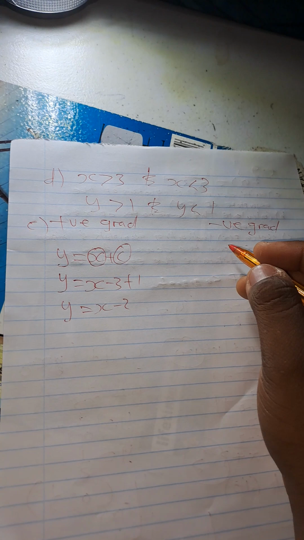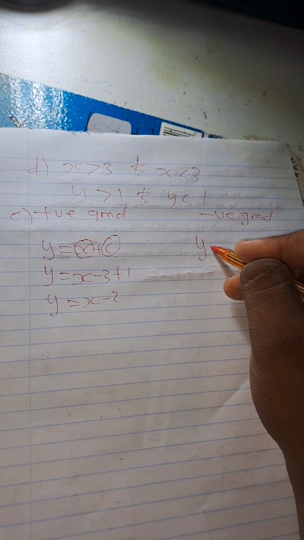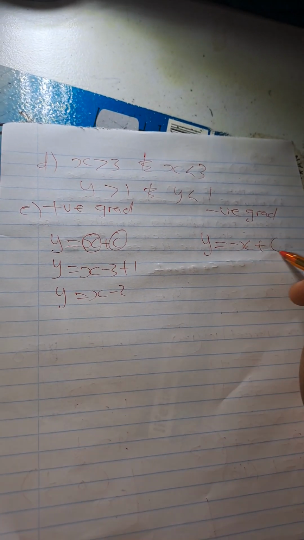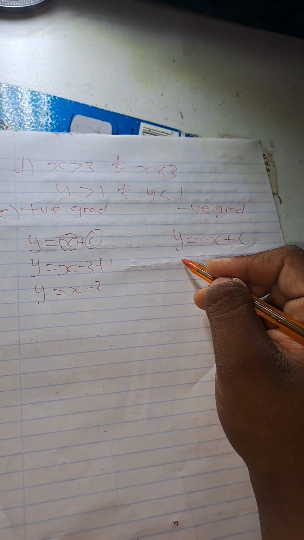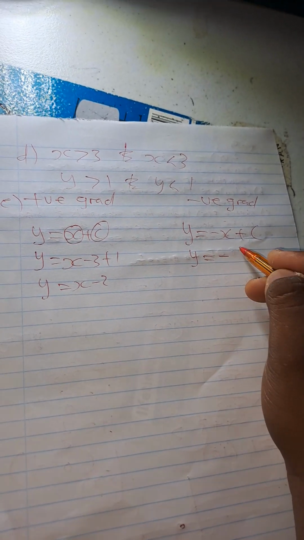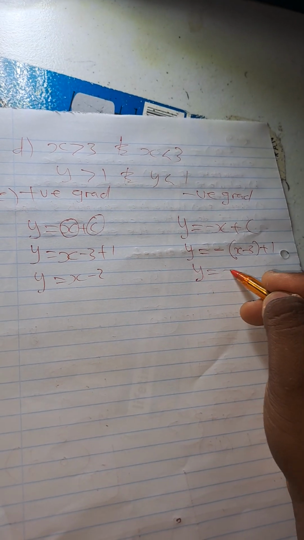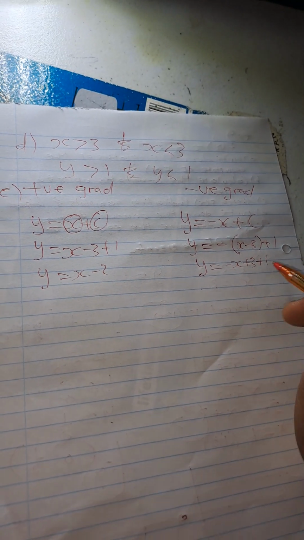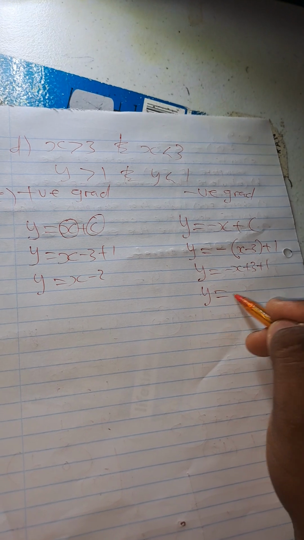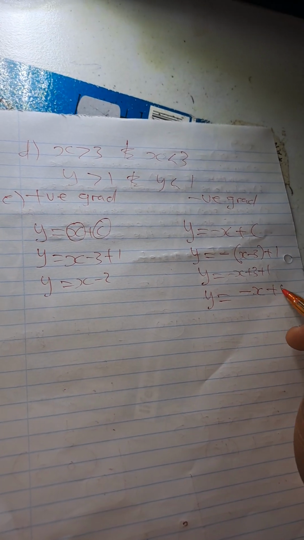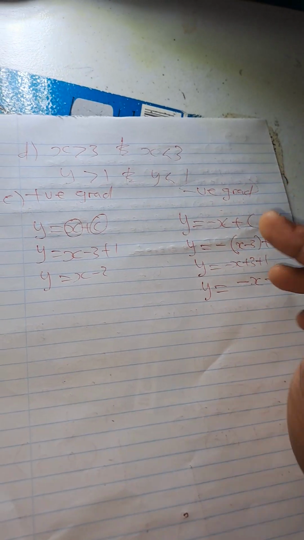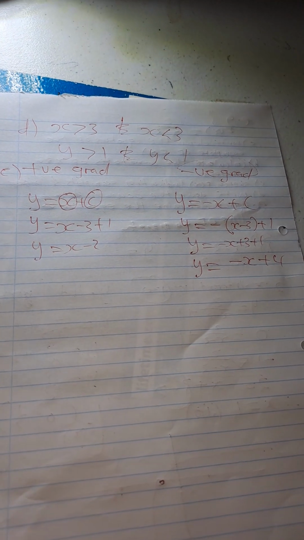The last one, the negative gradient. Y is equals to negative x plus c. Okay, so it will be y is equals to negative and then x minus 3 plus 1. It will be y is equals to negative x plus 3 plus 1. And then it will be y is equals to negative x plus 4. Because they said the negative gradient. So that's how you got it.